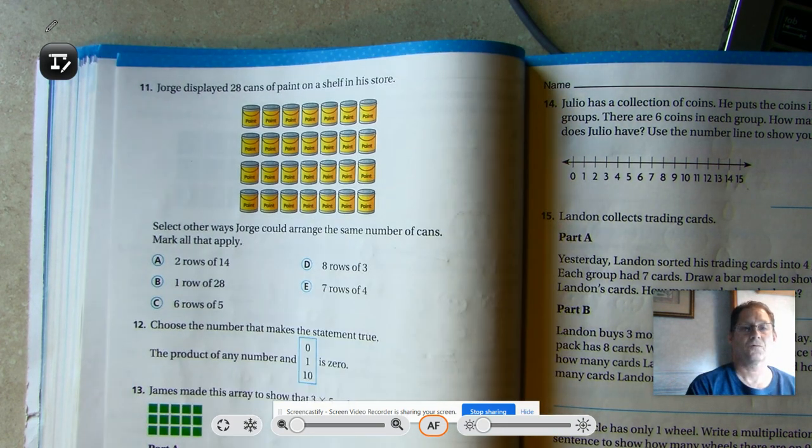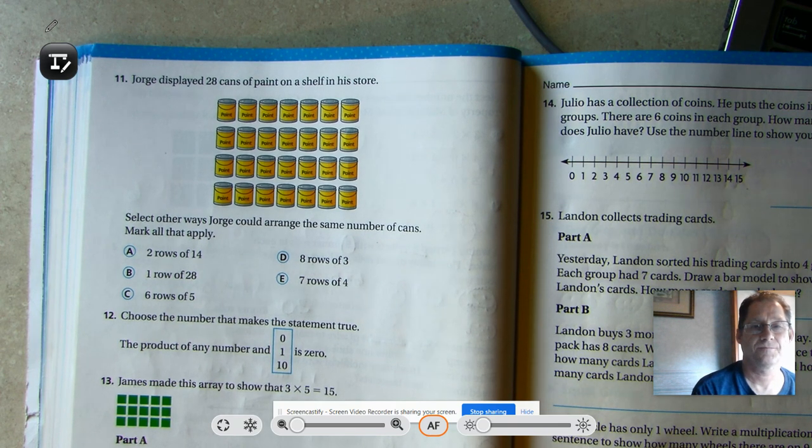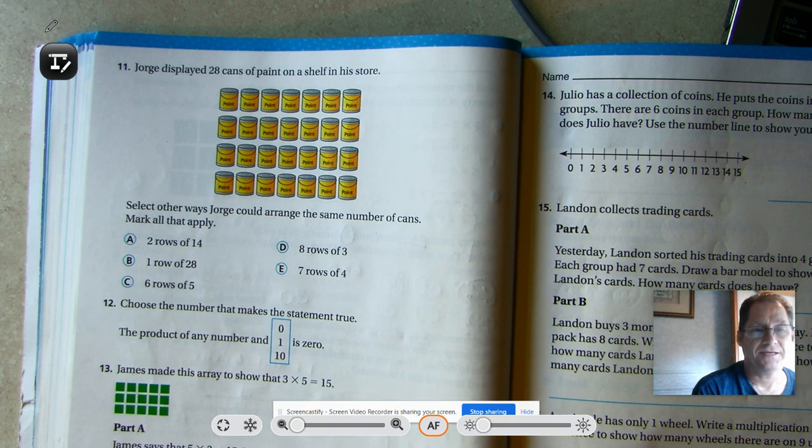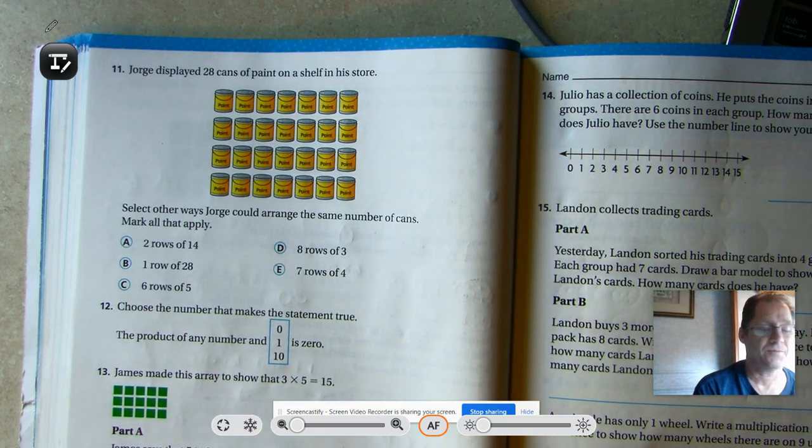All right. Jorge displayed 28 cans of paint on a shelf in his store. Select other ways Jorge could arrange the same number of cans and mark all that apply.